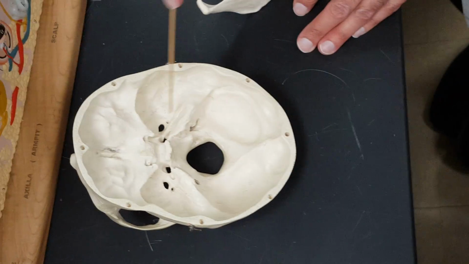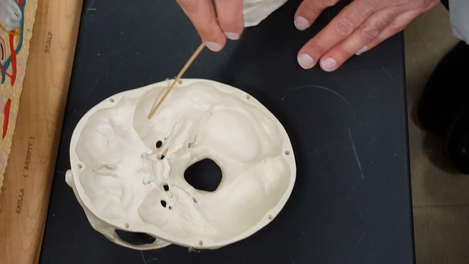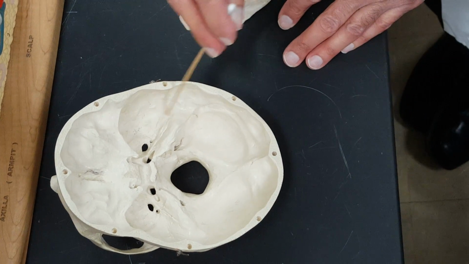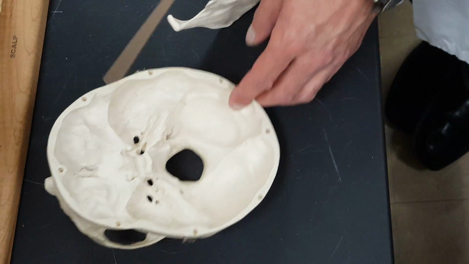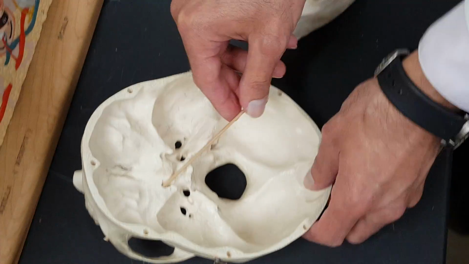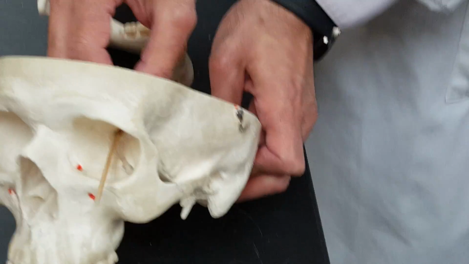It's hard to see it there, but there's a suture separating the greater wing from the temporal bone. So here's the greater wing, and then the rest of the middle cranial fossa is formed by the temporal bone. Now the lesser wings guard the optic canal right there, which is a passage for the optic nerve, and you can see it comes right out into the orbit.